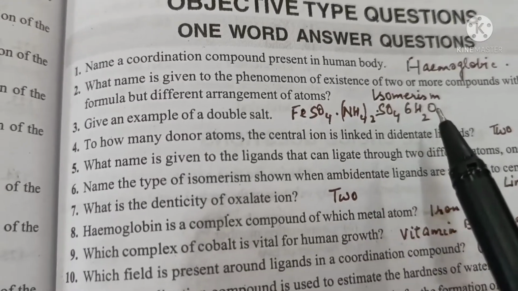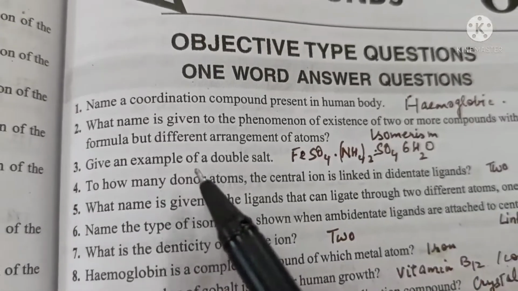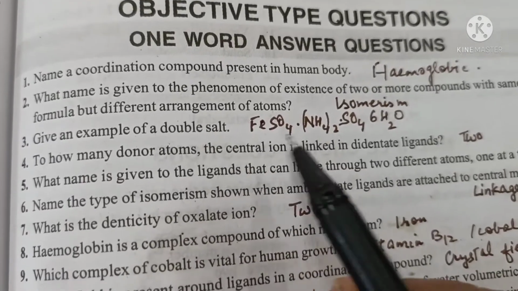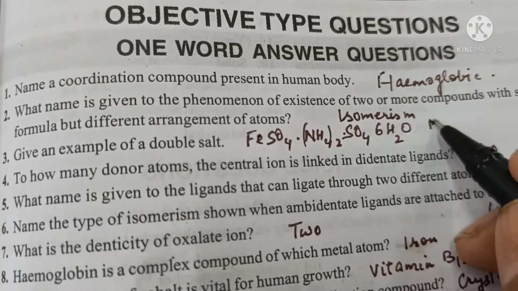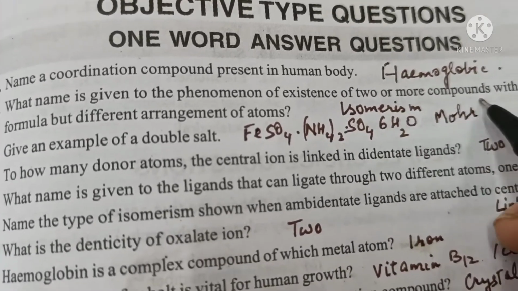Give an example of double salt. So example is ferrous sulfate, ammonium sulfate, hexa aqua, 6 water. It's known as Mohr's salt.